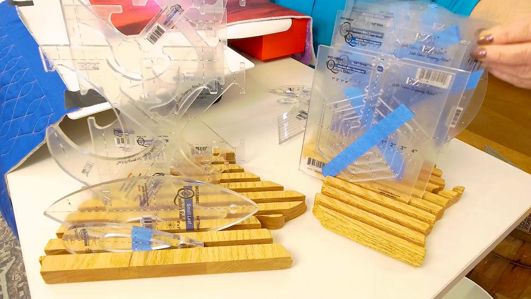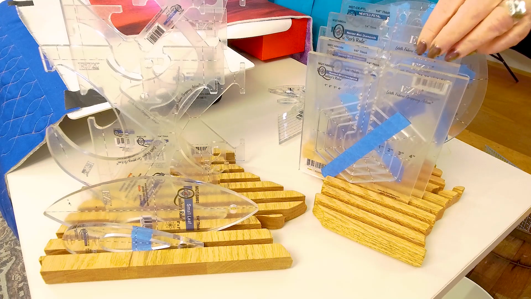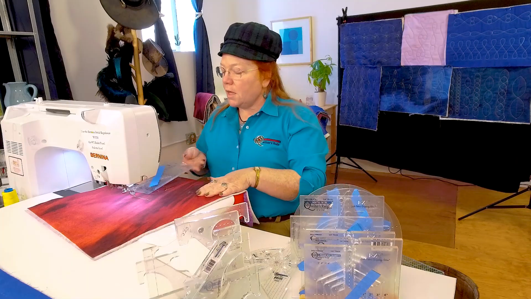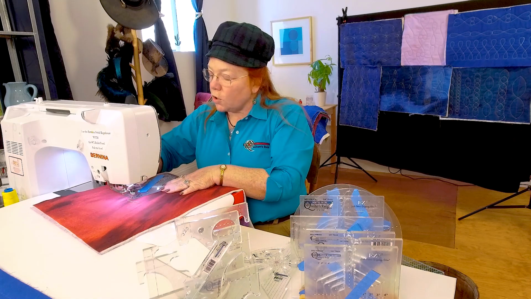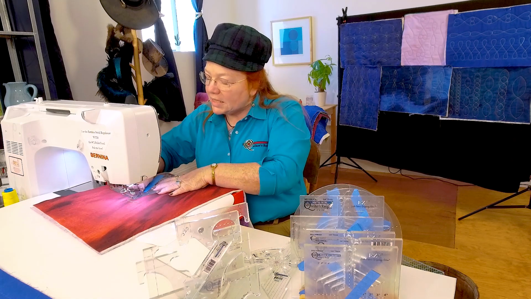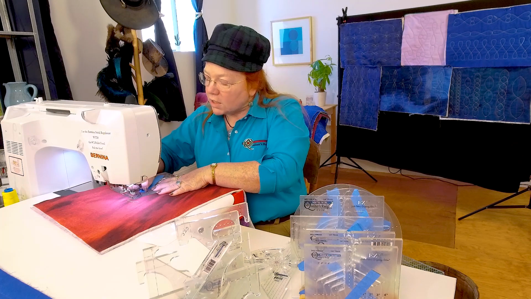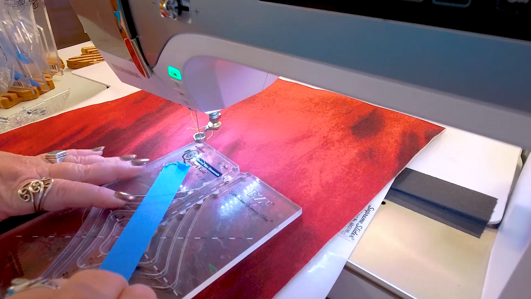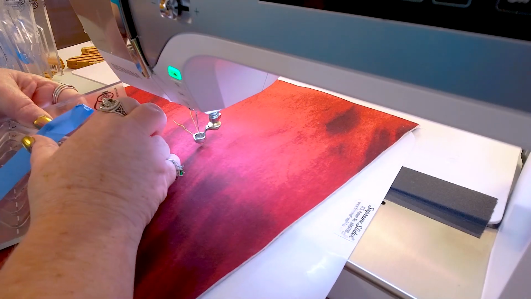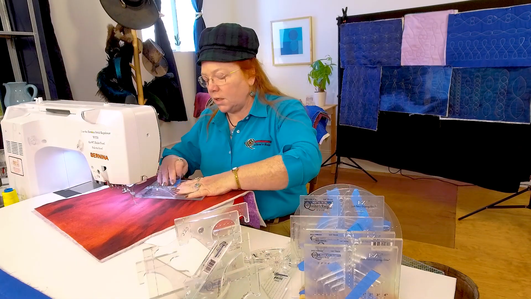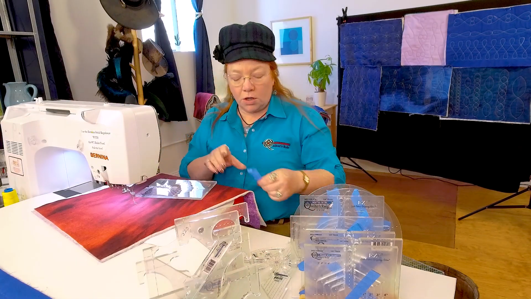Diamonds is a popular design. If you want diamonds that have points on them, you are going to have to move to the inside so that you come to a stop and change your direction. So that's the difference between templates that are designed specifically for machine quilting and templates that are not.